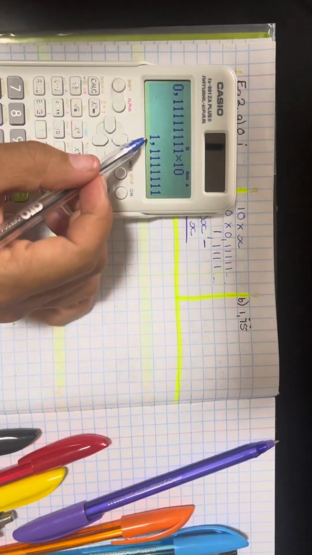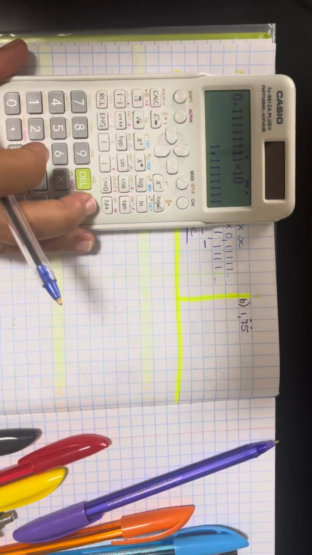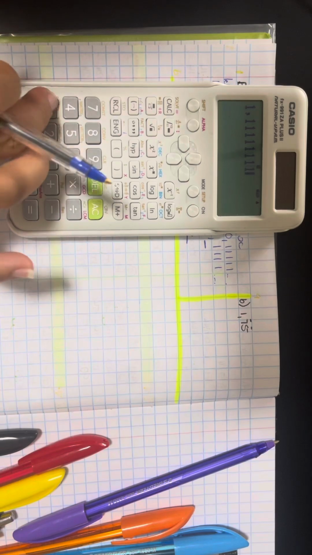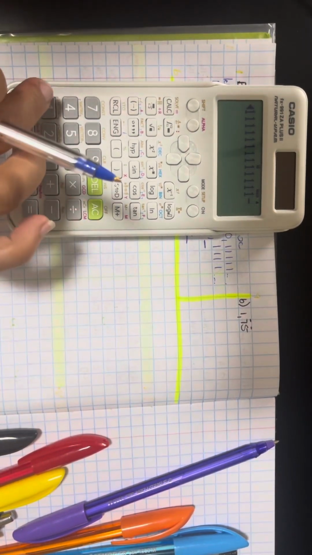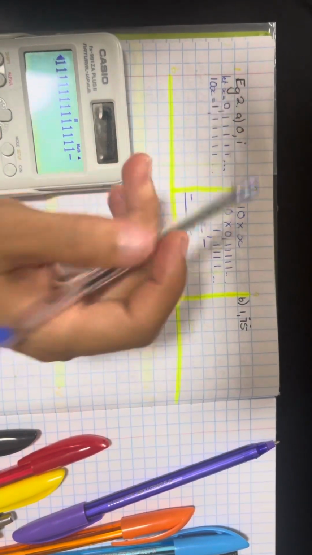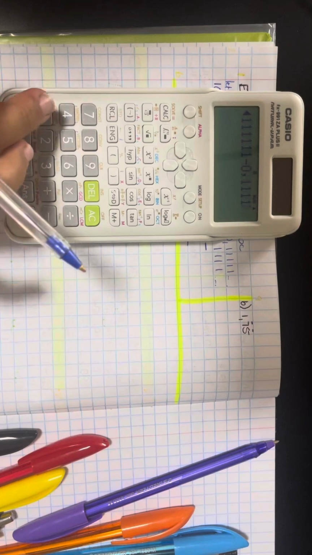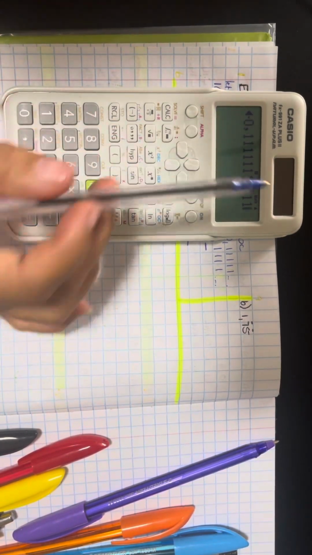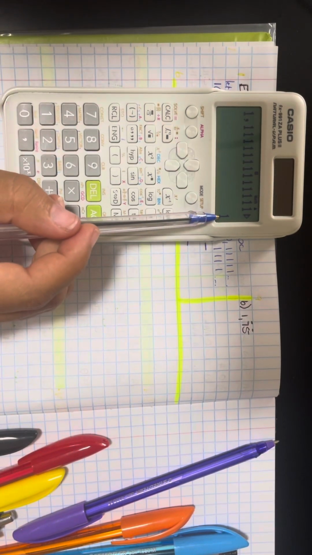And you know what 10x is, right? 10x is 1.1111 forever. So we're going to say 1.1111111111111 to the end of the screen, minus x alone, which is going to be 0.1111111111111. That's one too many on the screen. Maybe it's not. And I press equal. My answer is going to be 1.